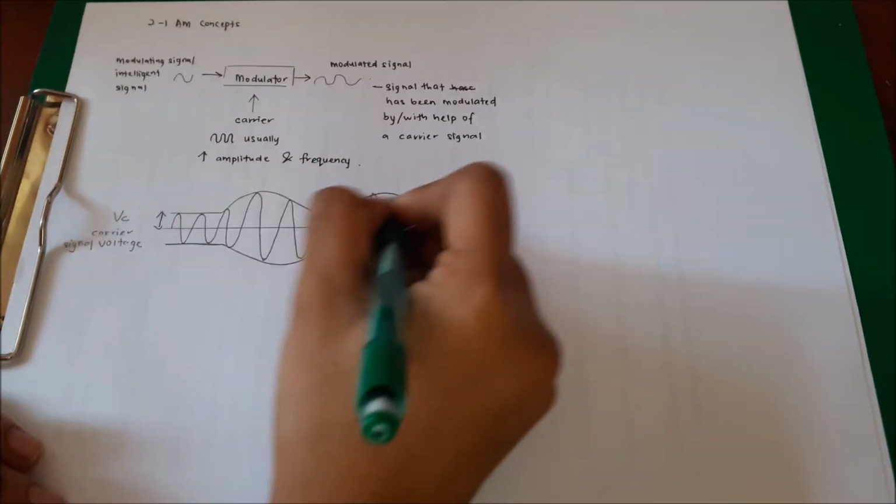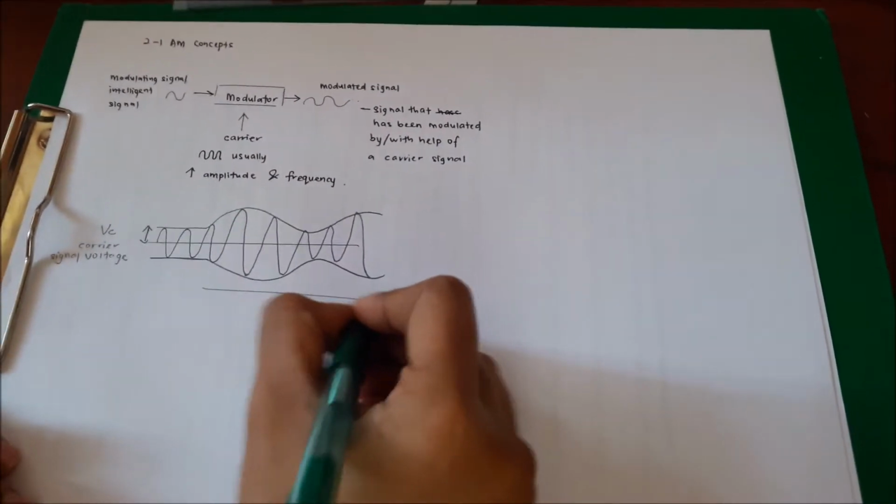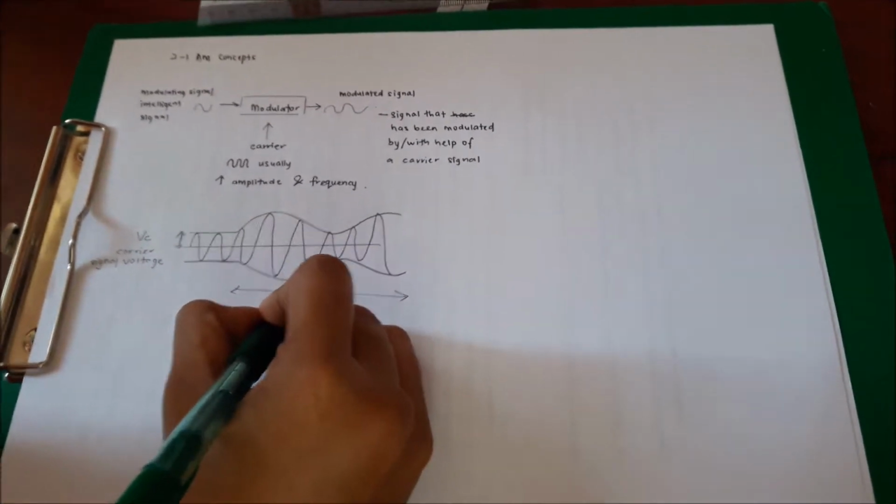When it goes here, this is the part where it is undergoing the modulation process.